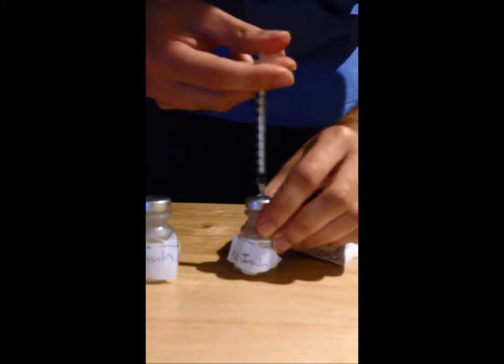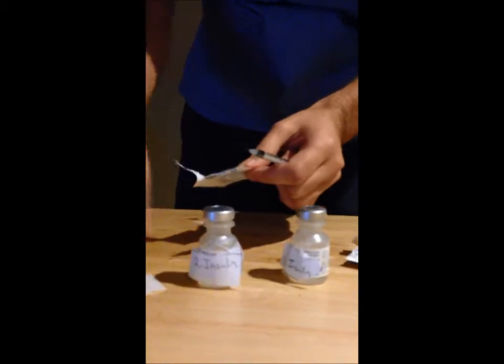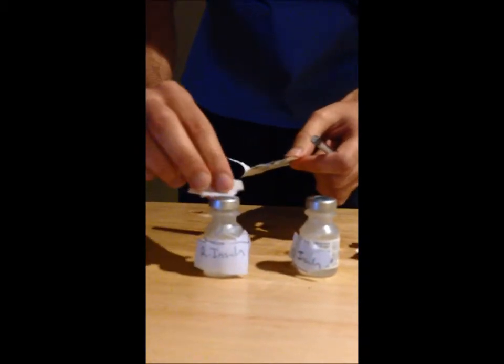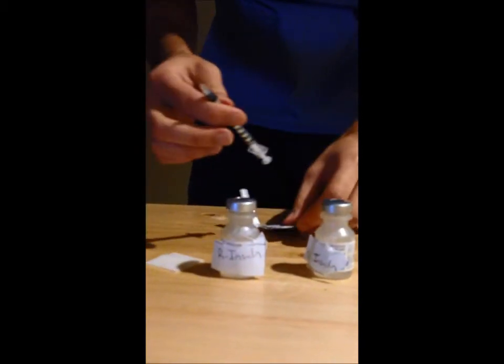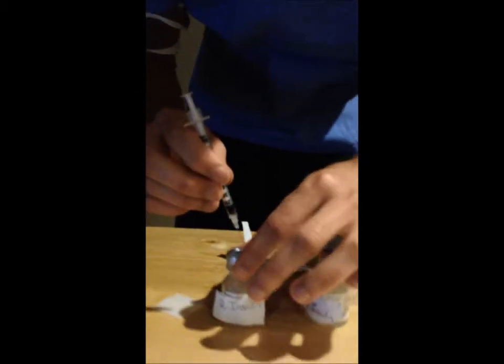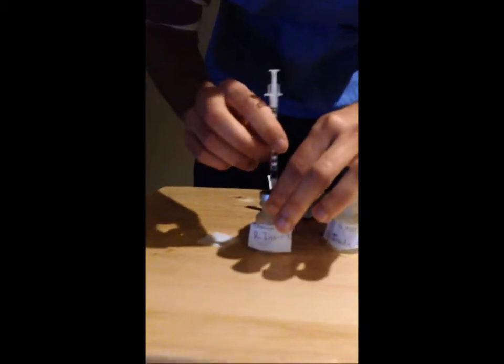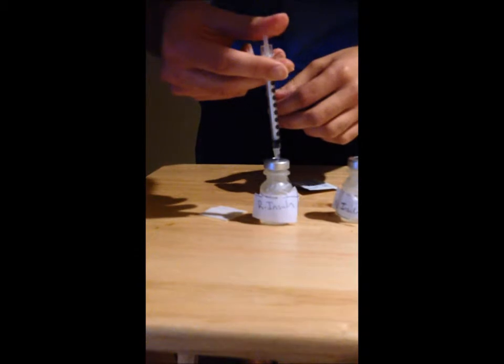So 16 units in, and then I'm going to swab this end, and 4 units are going into the regular insulin, going up in increments of 2, so 4 units would be right there. And I'm going to stab it, and there we go.